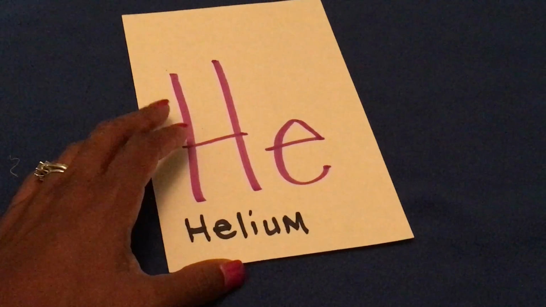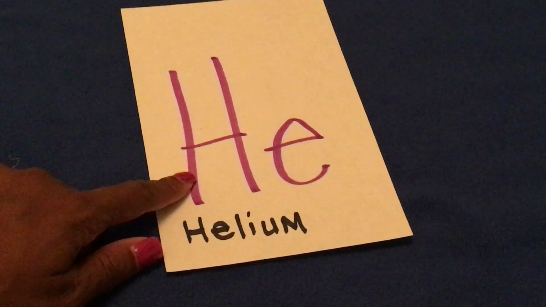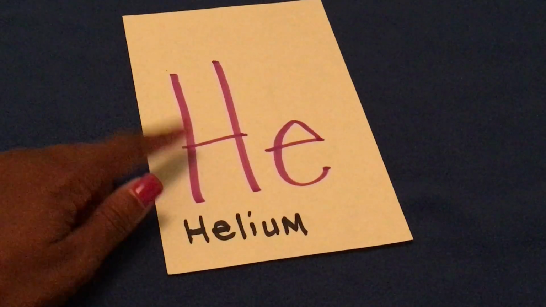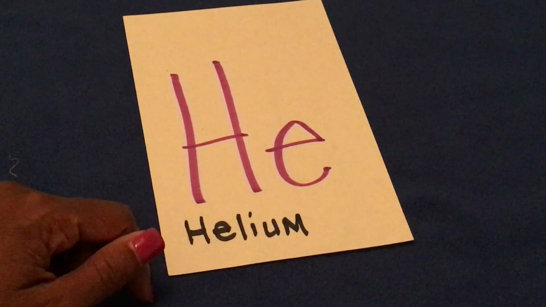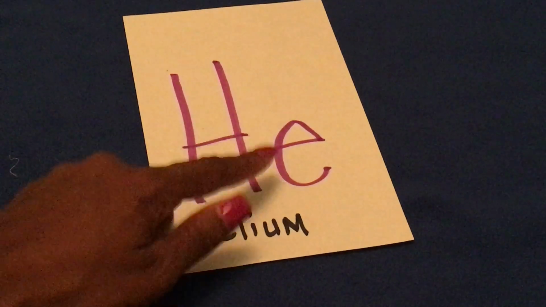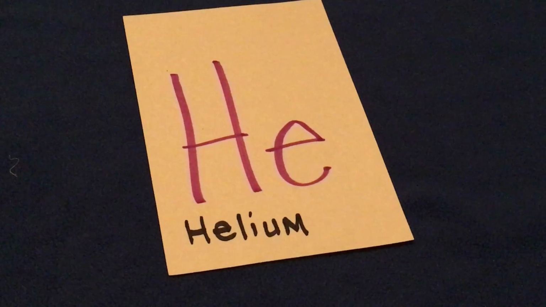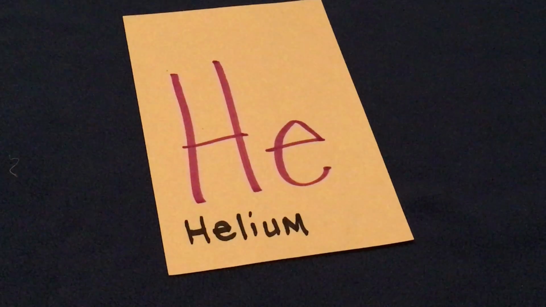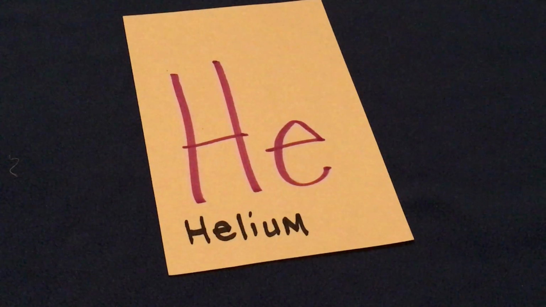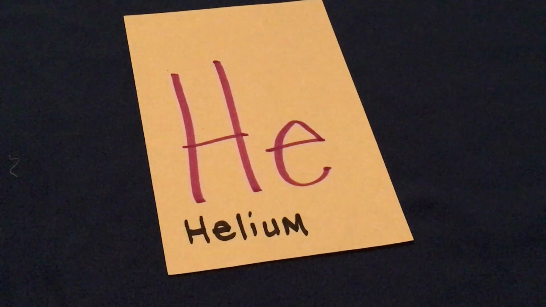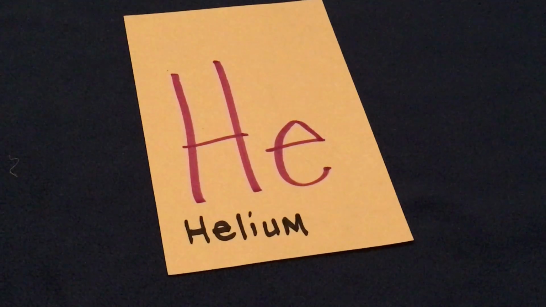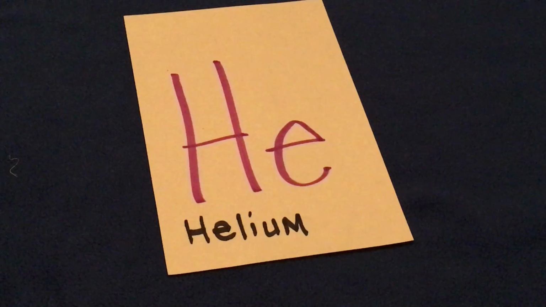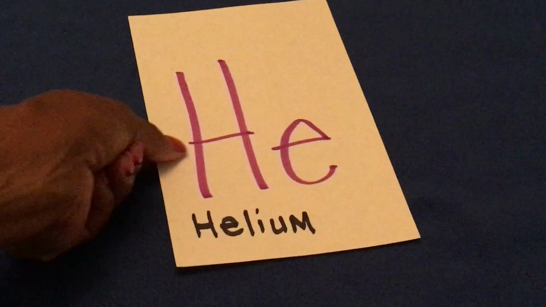So let's take a look at helium. Helium is another substance that's found on the periodic table. Helium is a little bit different because helium has 2 letters as its symbol. Helium is also a pure substance. It is number 2 on the periodic table, and helium is a gas. Okay, so that is a pure substance that can be found on the periodic table. So it is an element as well.